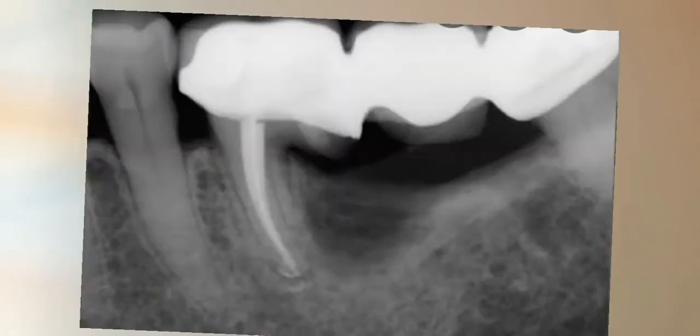Then a root amputation is a surgical procedure to remove one or more of the roots of a multi-rooted tooth. This is found or exhibited with teeth that have extensive bone loss around the root. That's when you will go for a root amputation in an attempt to save this particular tooth.